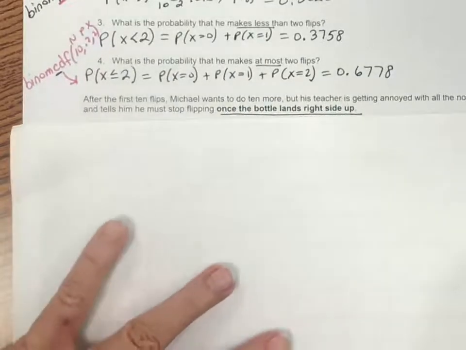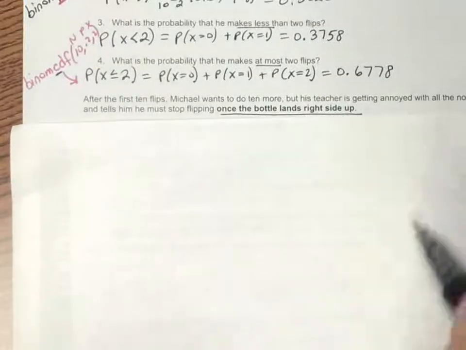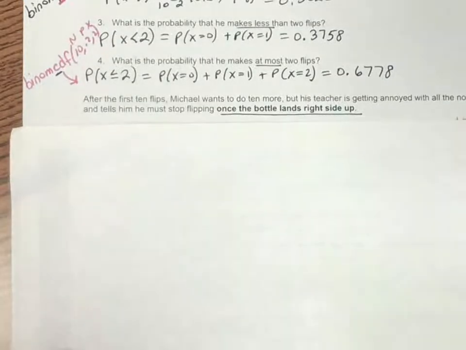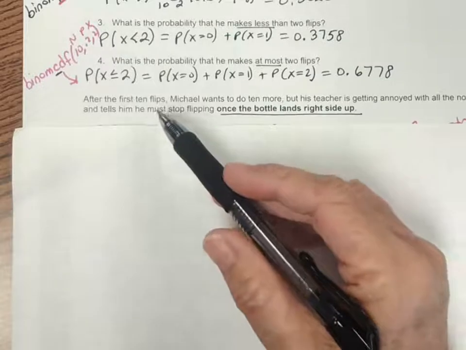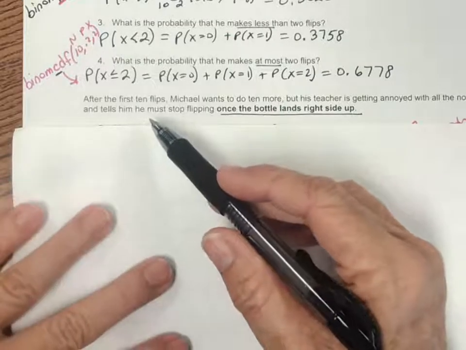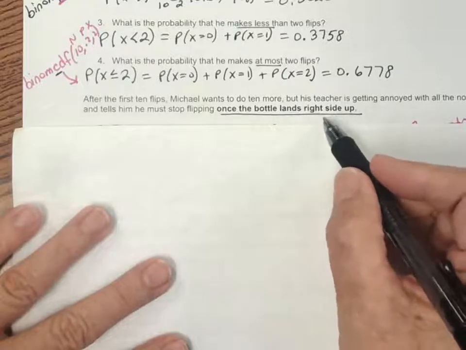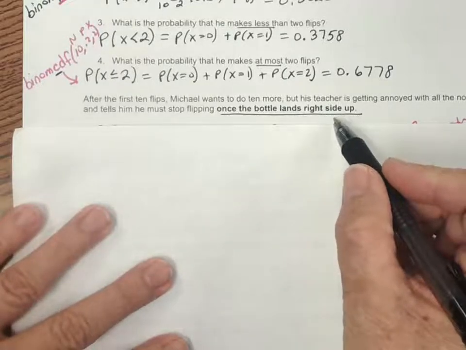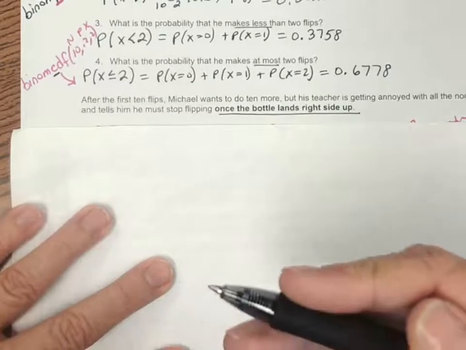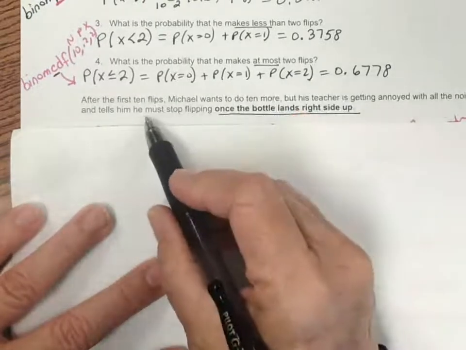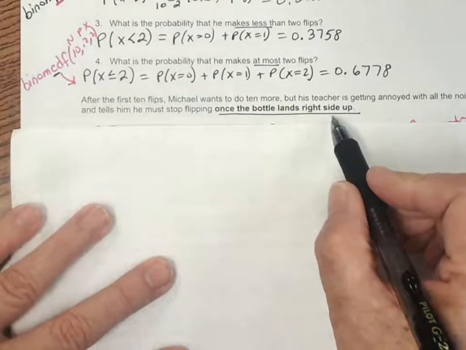Okay. He wants to do 10 more, but his teacher is getting annoyed. That sounds like it would have been me. And so instead of just saying he can do 10 more, we're going to say he can only go until he gets a success, till the bottle lands right side up. So this is what's making it geometric now, is that we're going to say he must stop once it lands right side up.